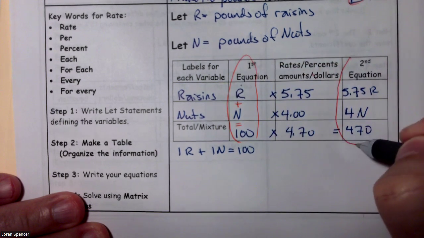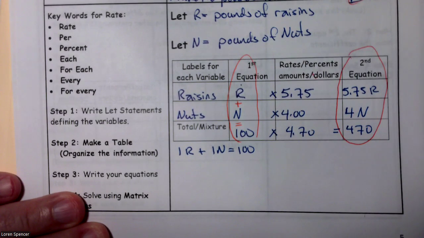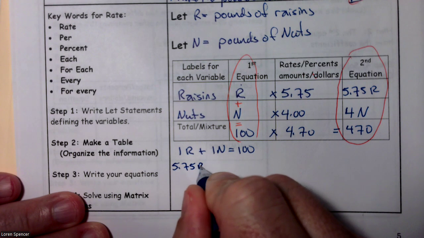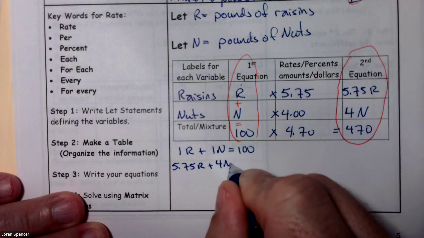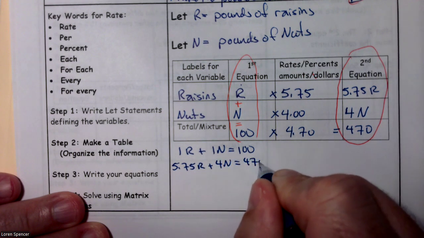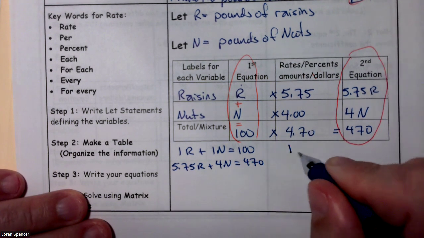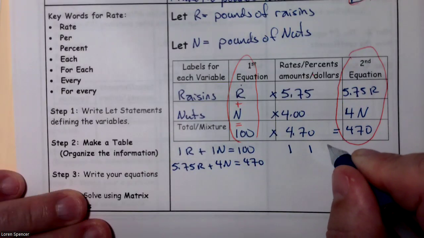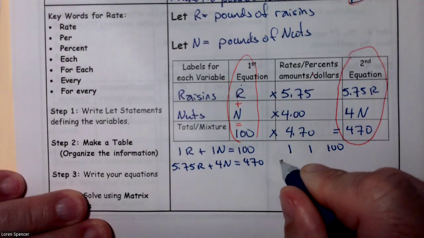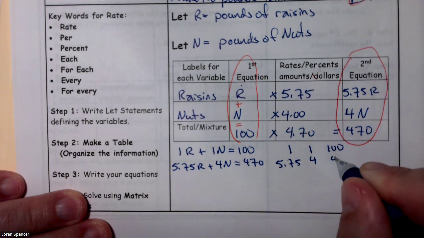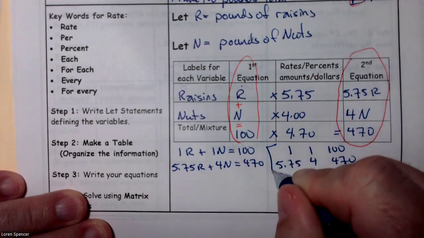My second equation is going to come from here, and it's going to be 5.75 R plus 4N equals 470. So what I'm going to put in as my matrix is 1, 1, 100, 5.75, 4, and 470.